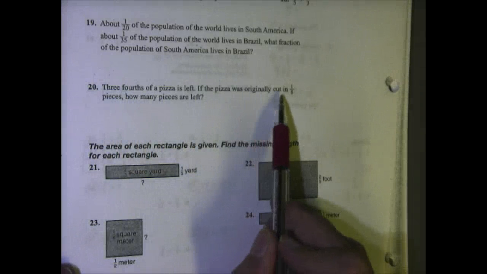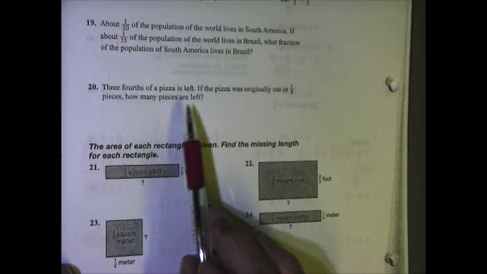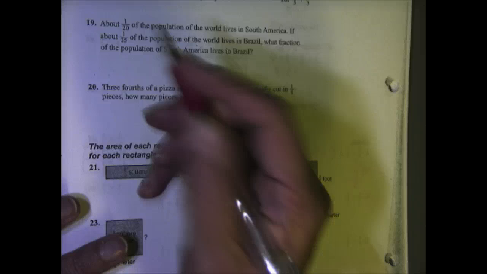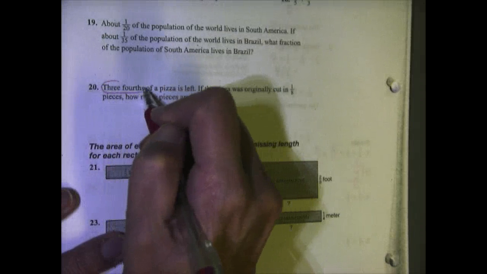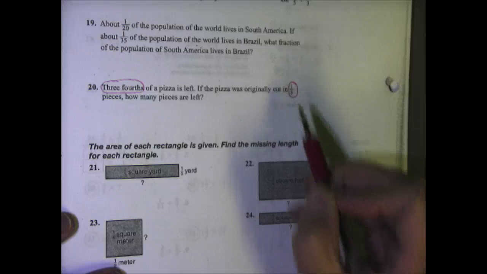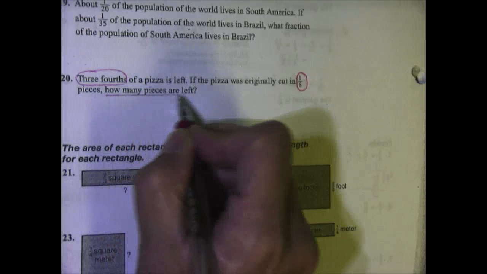So let's take a look at number 20. Number 20 says 3/4 of a pizza is left. If the pizza was originally cut in 1/8 pieces, how many pieces are left? Well, first of all, I know that if there are 3/4 of a pizza left, that's quite a bit of the pizza. That's more than half of the pizza, just a little bit less than the whole pizza. And so I know that my number is not going to be real small, but also keep in mind that the pizza was divided into 1/8 pieces. That means that there were 8 pieces of this pizza. So the question is, how many pieces are left?